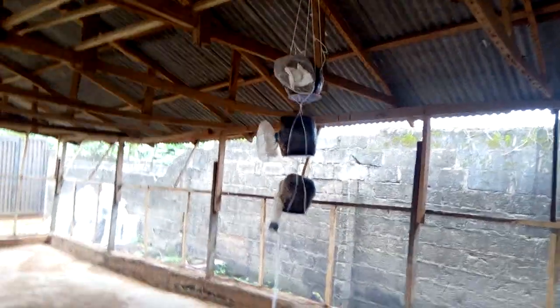Once you get your spawn, you plant it. That is, you inoculate your soil, which is our substrate bag or block. So spawn is what we actually use as seed in mushroom production. In one word, spawn simply means seed.